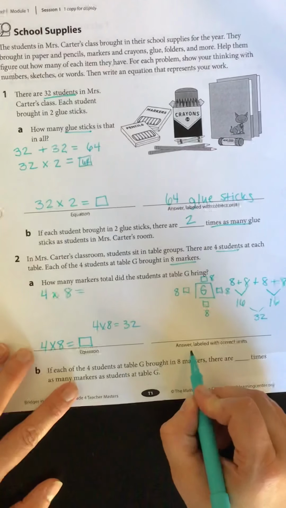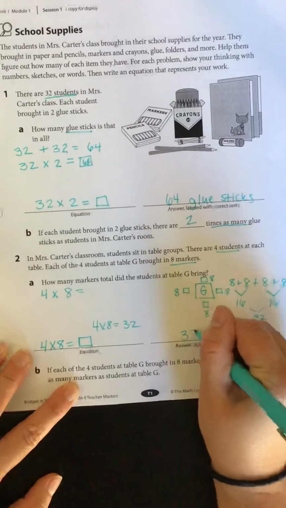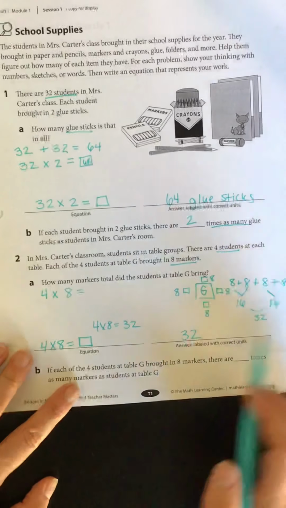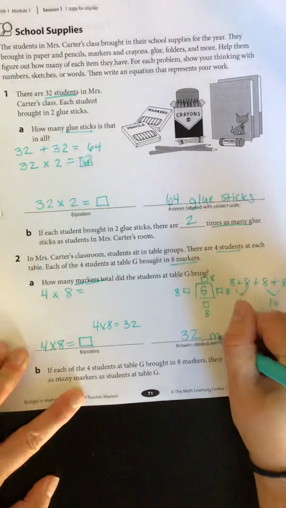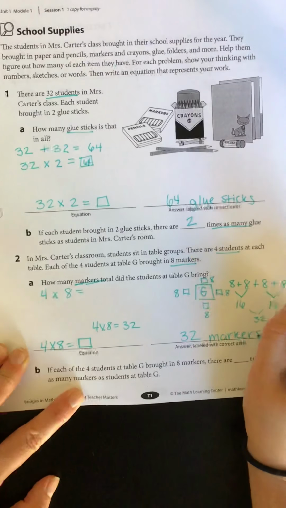Well, now I got to put my answer, and our answer is 32, but 32 what? What are we trying to answer? How many markers? So I'd write 32 markers.